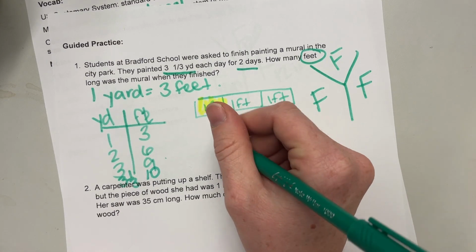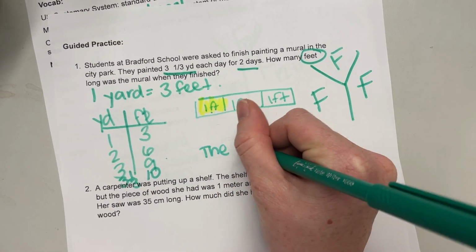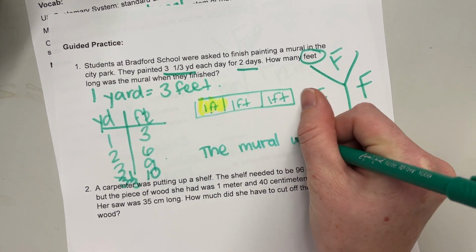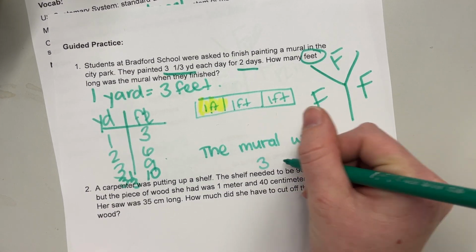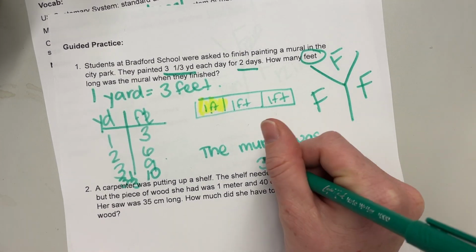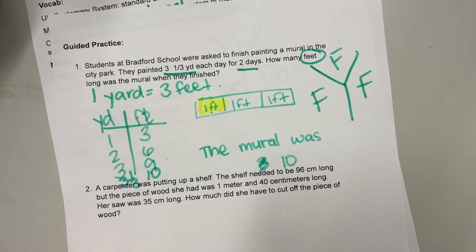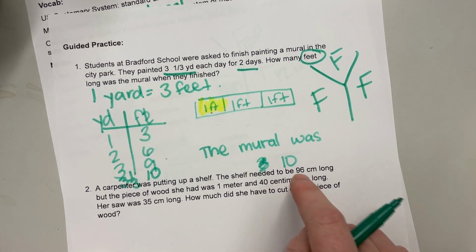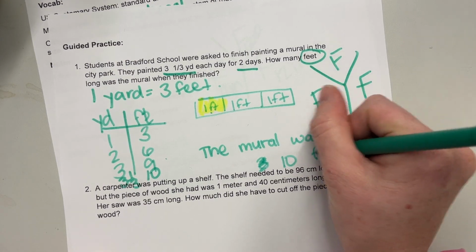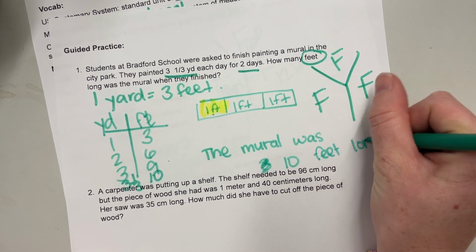So the mural was 10, sorry, I was gonna say 3 1/3, then I wouldn't have done any conversions. The mural was 10 feet long.